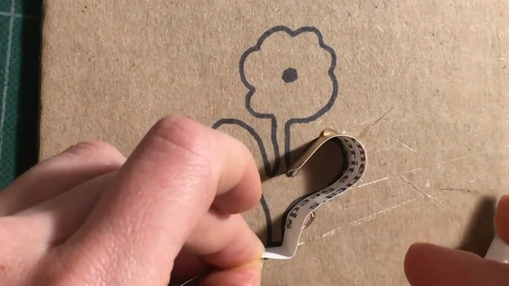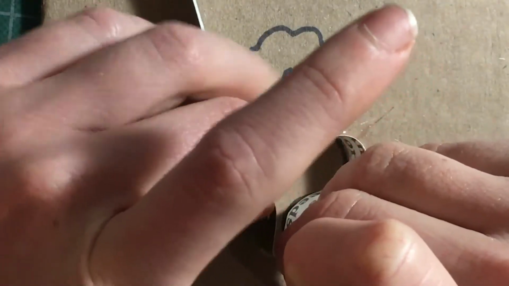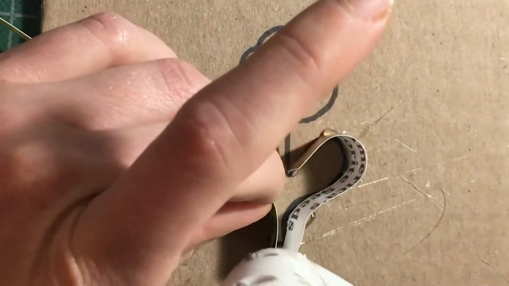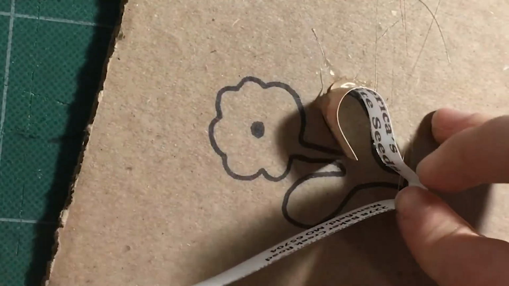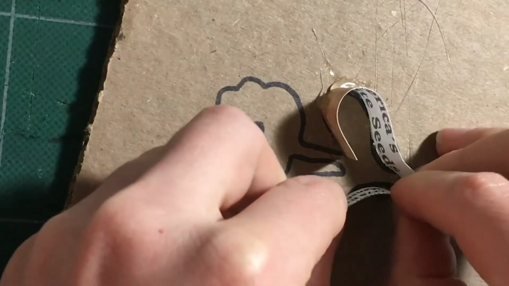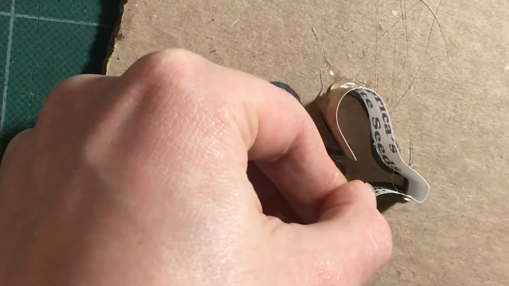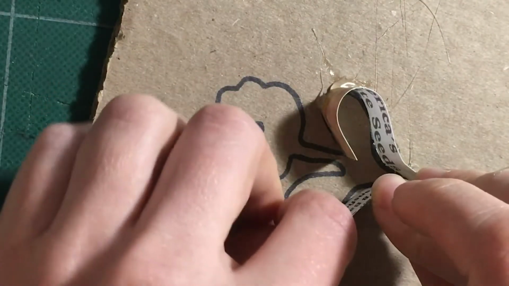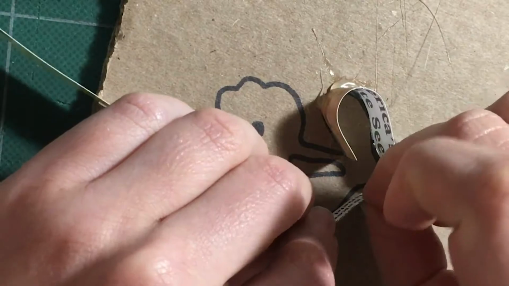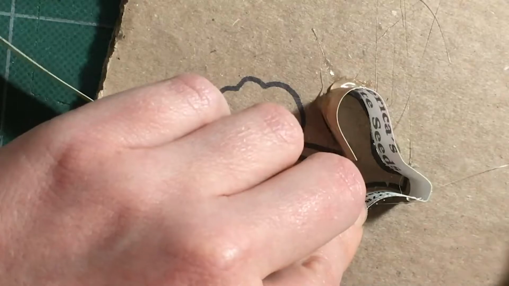So I'm down here at the stem. You can see I'm just still slowly bending everything around, using teeny tiny little dots of hot glue and a lot of patience. So this is a really finicky thing, and you can see why a simpler design is going to be a little bit easier with this method. But I'll speed this up again.